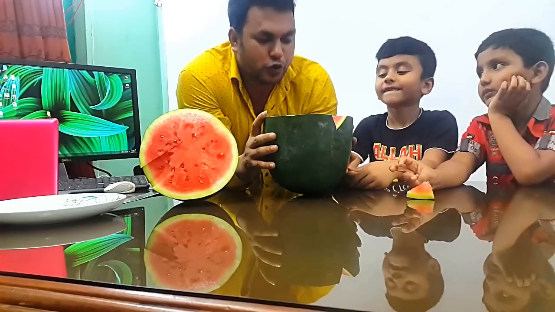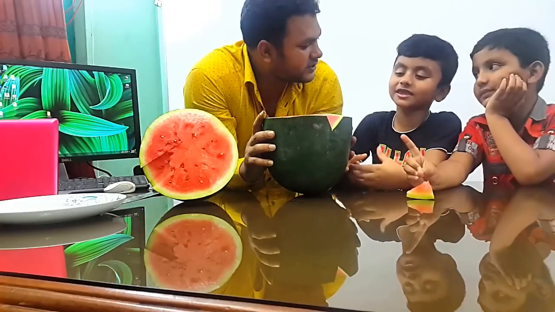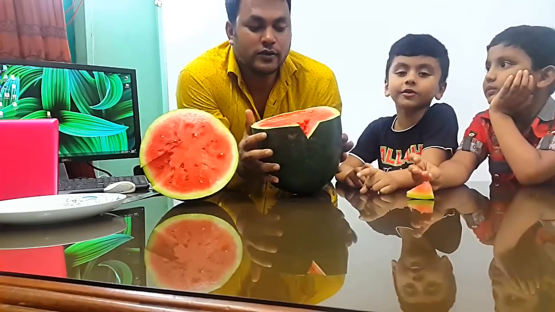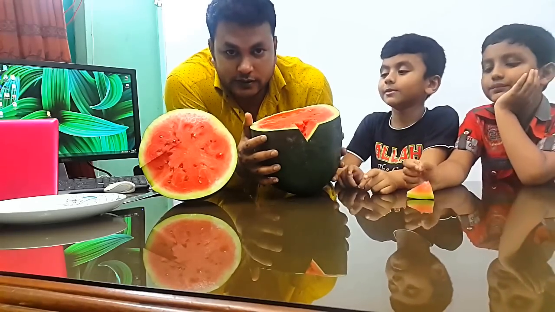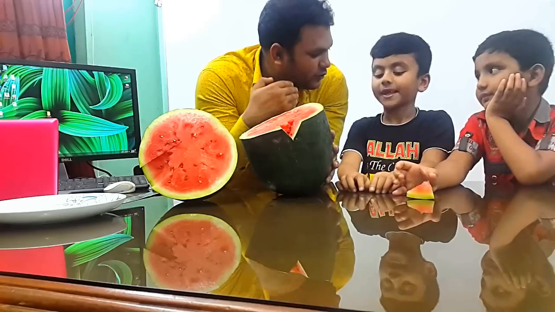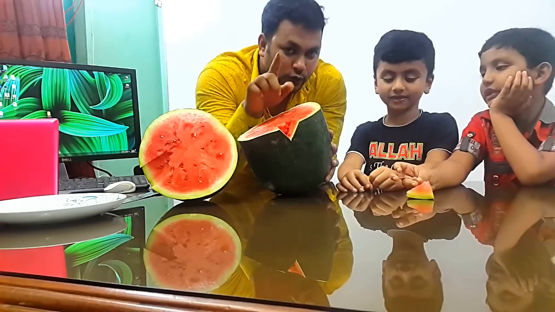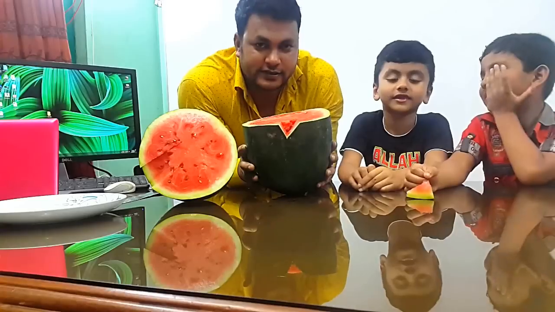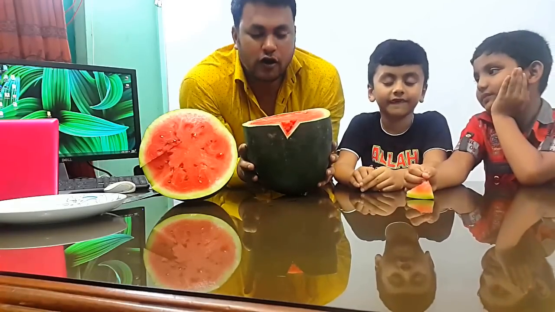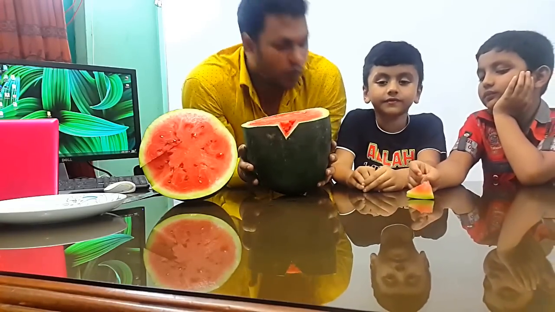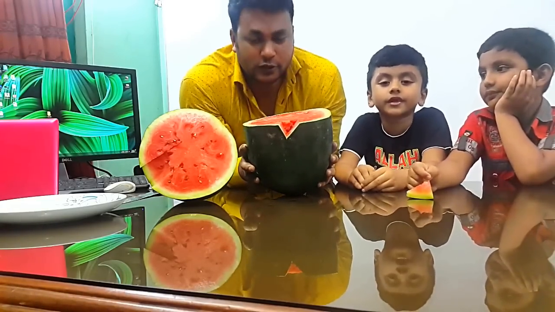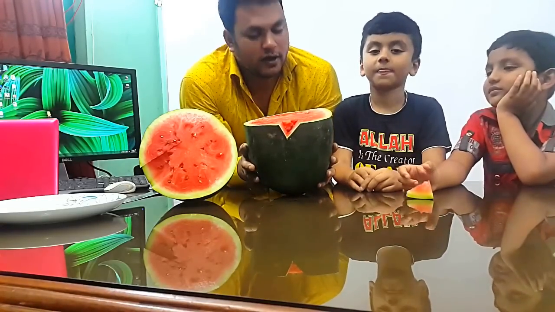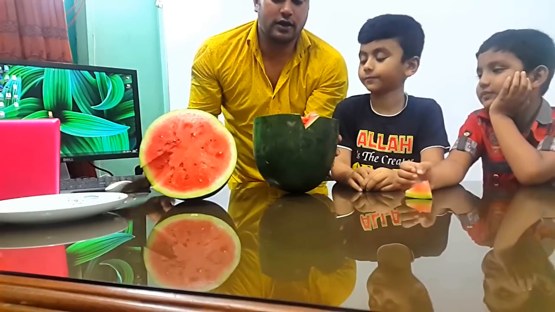It is good for health. Good for health. Little friends, eat more watermelon. It is good for health. Watermelon is good for health. Okay, let's cut into pieces.